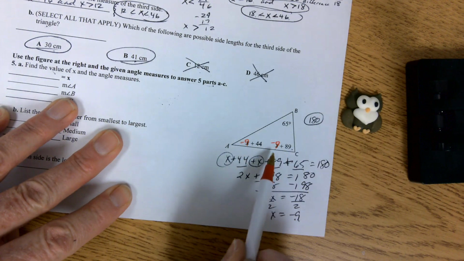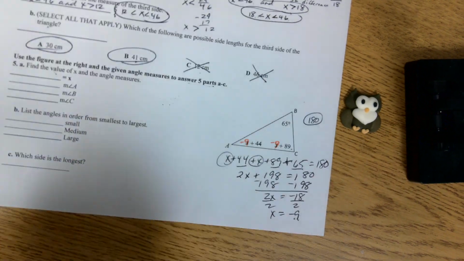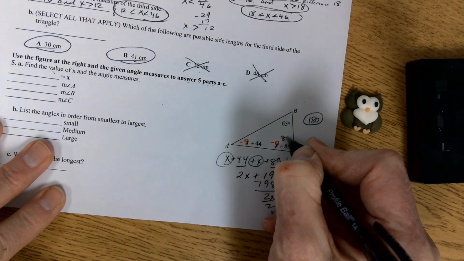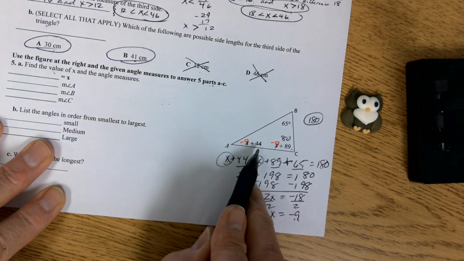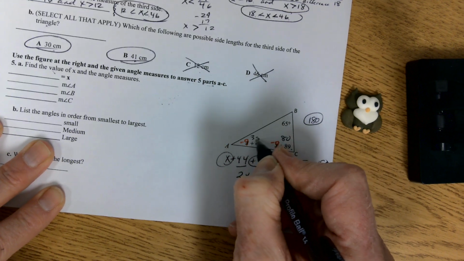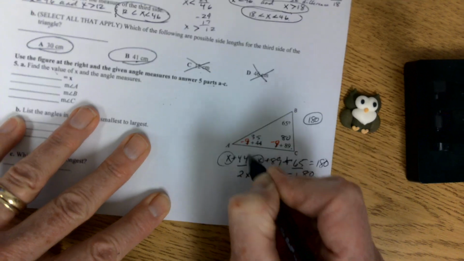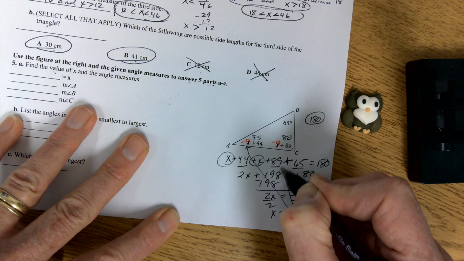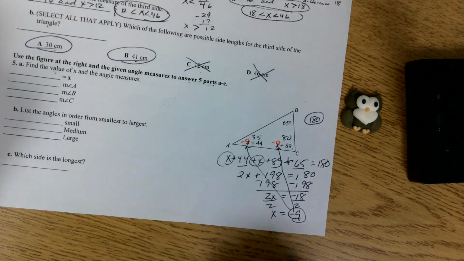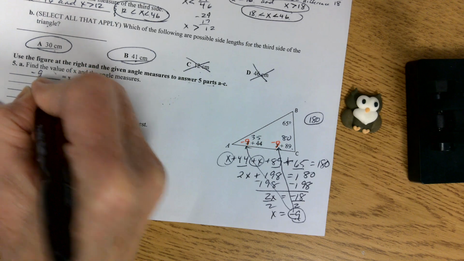So I'm going negative 9 plus 89. That will give me 80. Negative 9 plus 44, that will give me 35. So I'm taking this value and plugging it in, substituting it in. So I've got x equals negative 9.